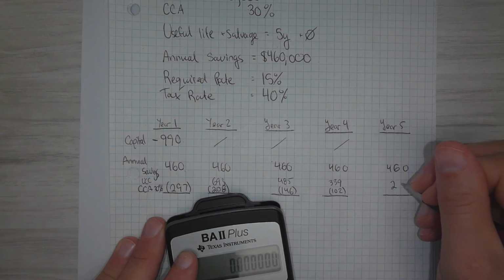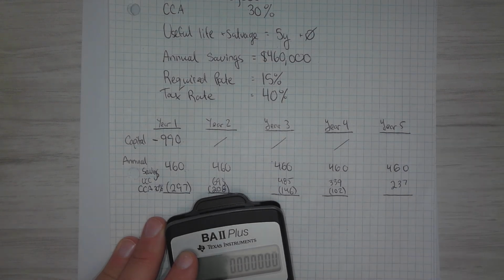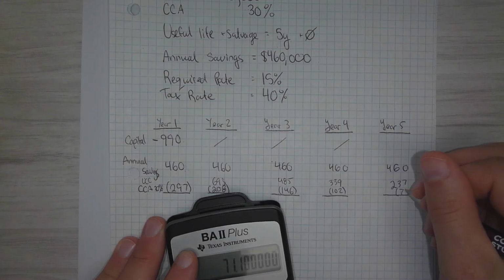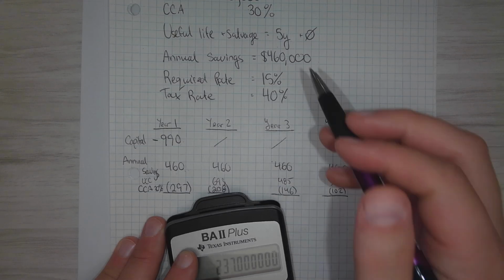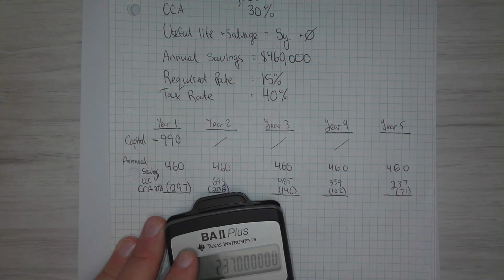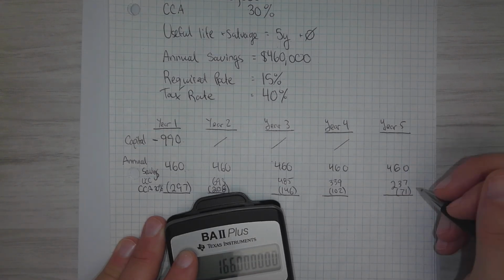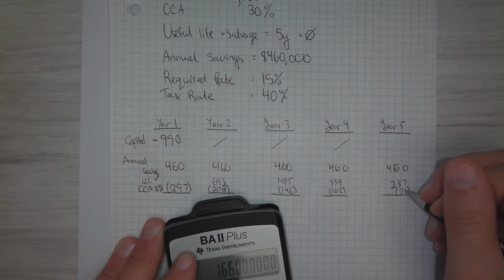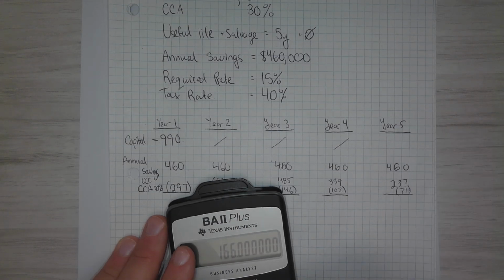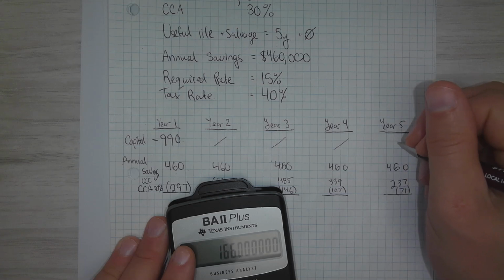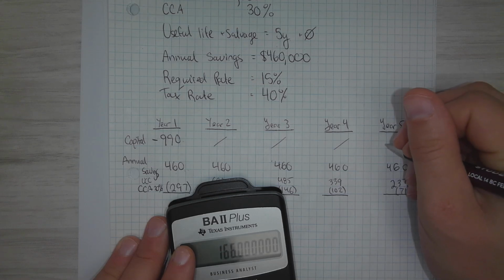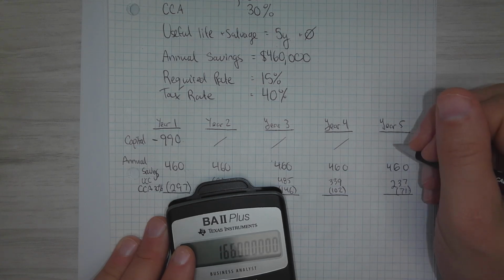That gets us to 237, and it's 71, which in this case, since we know that it's got $0 residual value, this means that there's $166 remaining.